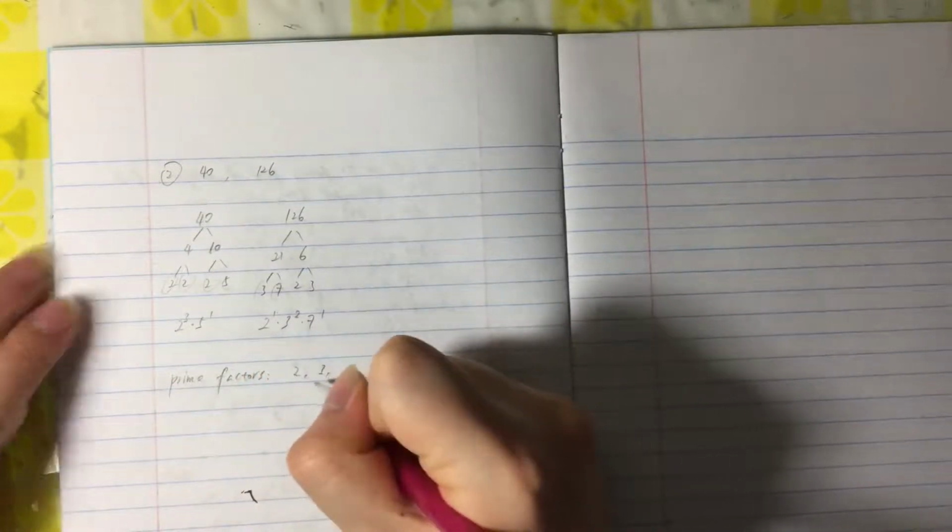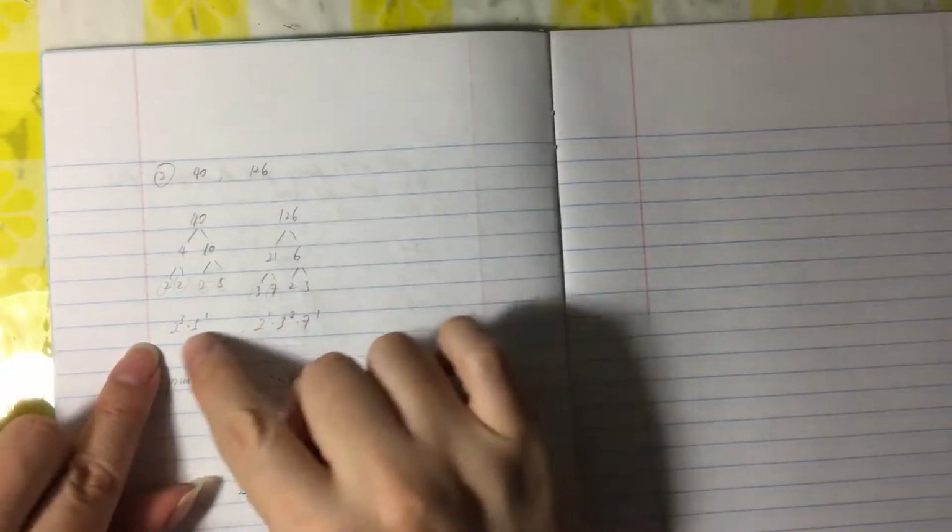Next, we try to find the primes in both numbers. The prime factors in either 40 or 126 are 2, 3, 5, 7. Put the prime numbers in order. That's the primes in either 40 or 126.